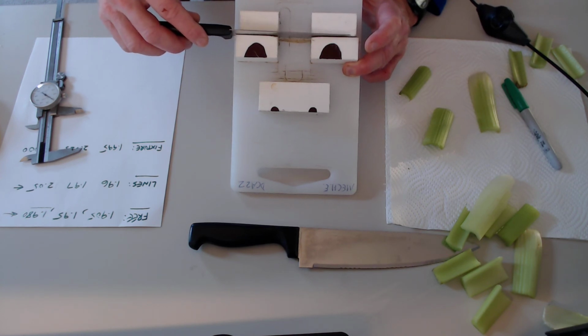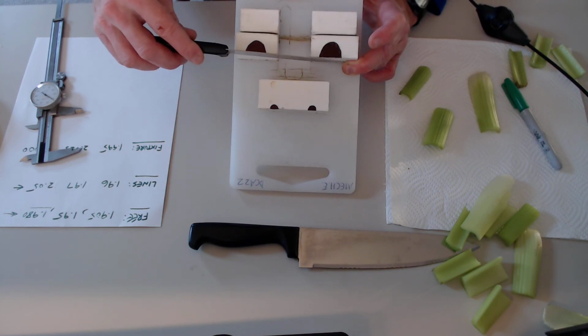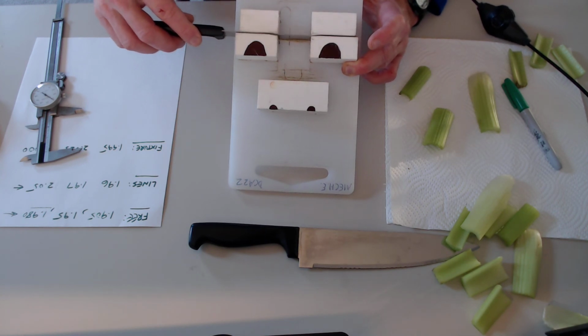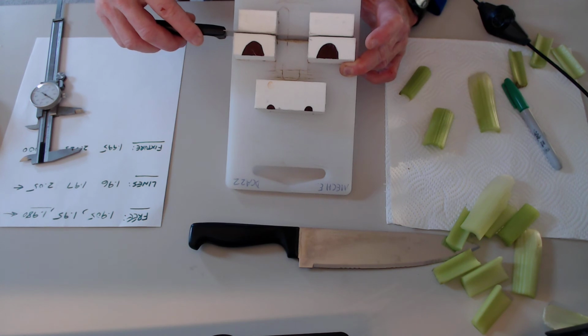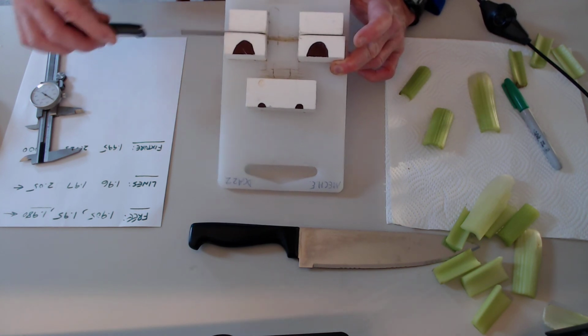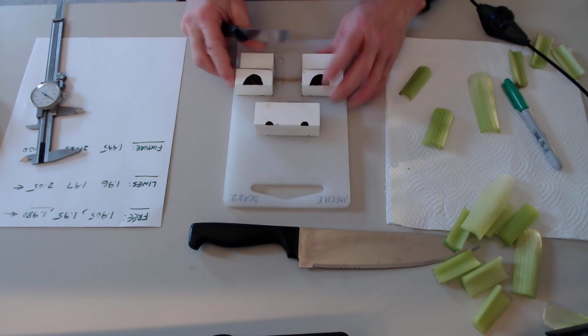Should I run my knife across this side, push it up against this side, or should I pull my knife up against this side? I'm probably going to get a little variation in length if I move it one way or the other. So there might be a little bit more improvement that I can make to this fixture. Okay, so that's pretty much it for the fixtures.